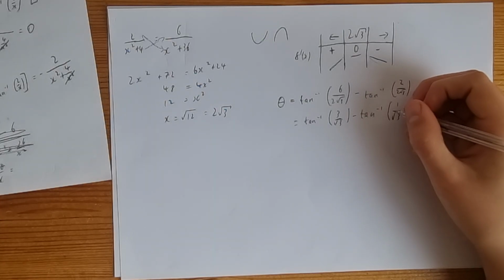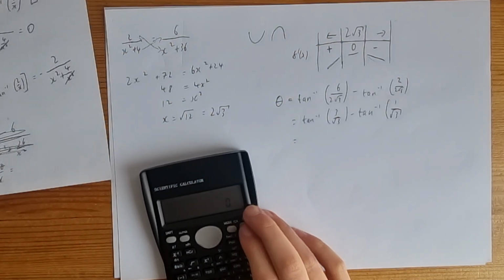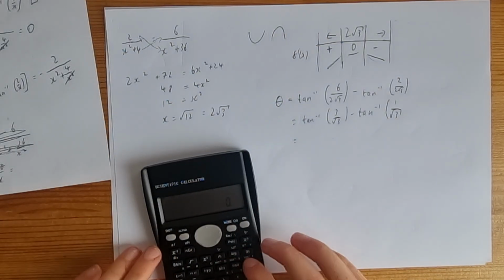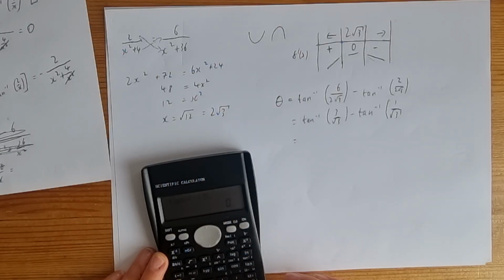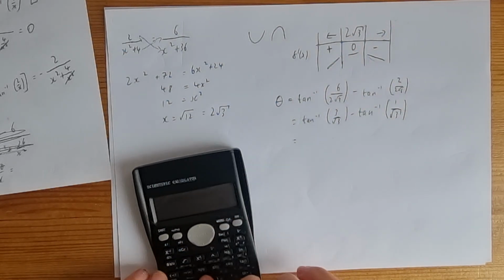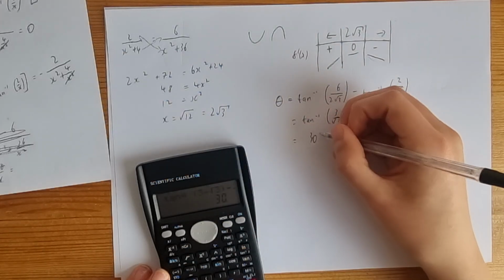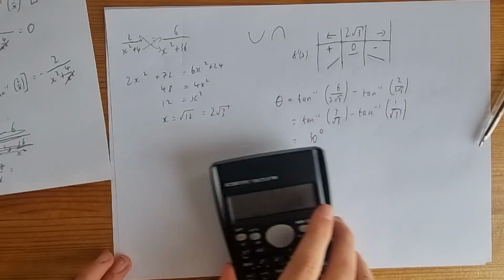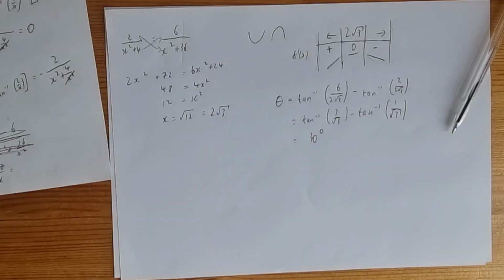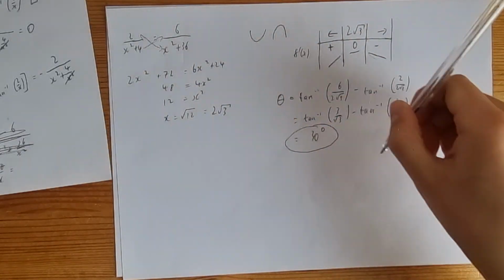And then in the calculator, we get that tan inverse of 3 divided by root 3, close brackets, minus tan inverse of 1 divided by square root of 3 equals 30 degrees. Hopefully there aren't any errors there, but yeah, so that's our final answer. It's theta equals 30 degrees and it happens at 2 root 3 meters.